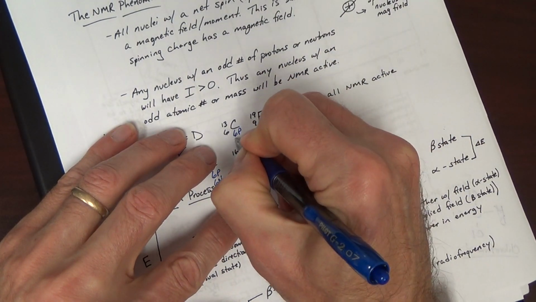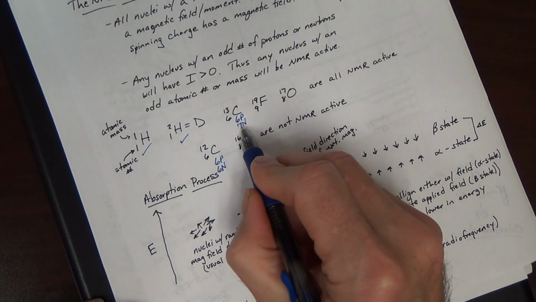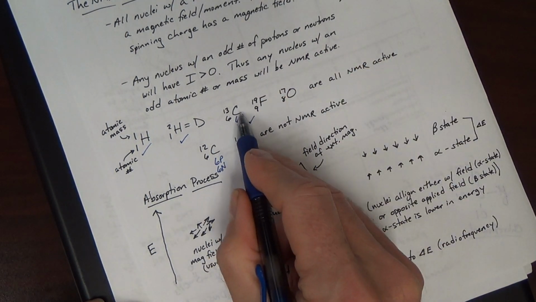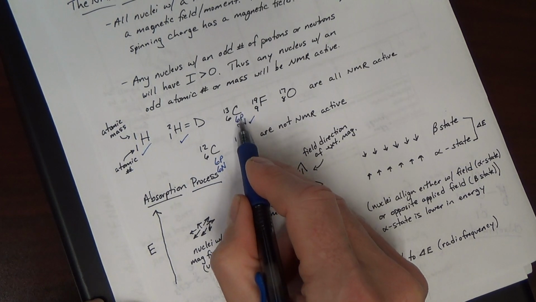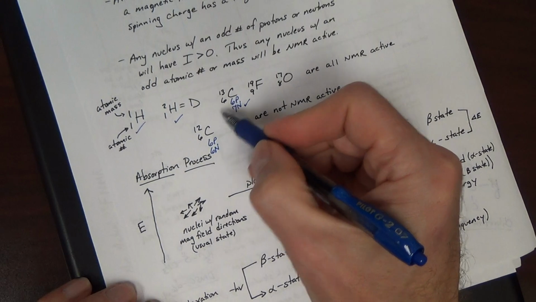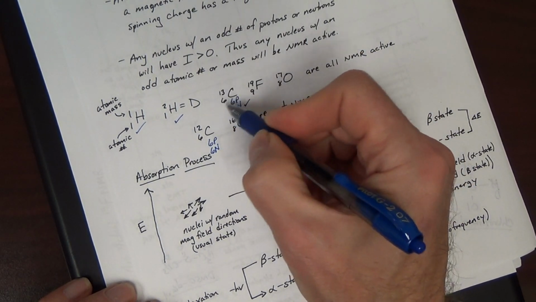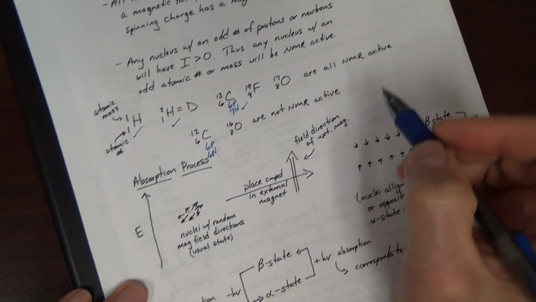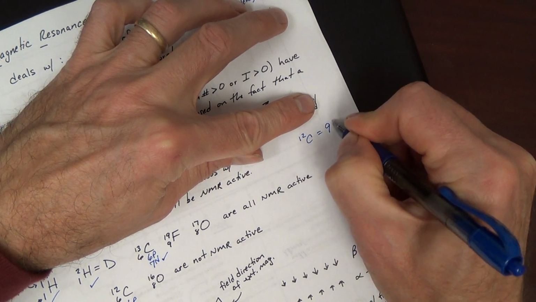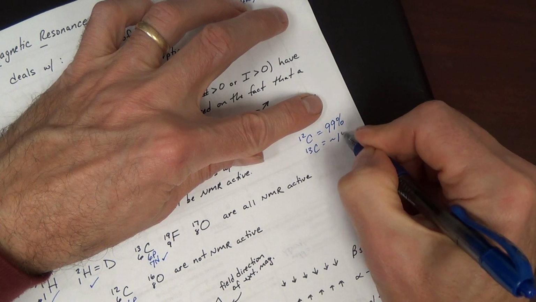6 protons, 7 neutrons. Neutrons odd? Check. It will have a magnetic moment associated with the nucleus. It will be NMR active. Thus, whenever we do carbon NMR, we're only doing NMR on carbon-13. Now, of course, carbon-12 equals about 99% of your carbons. Carbon-13 equals about 1%.